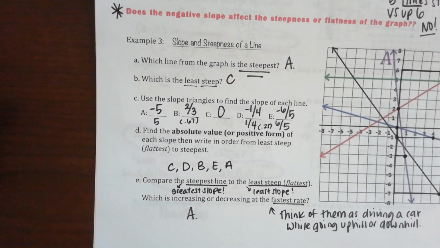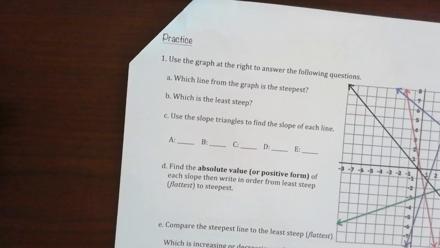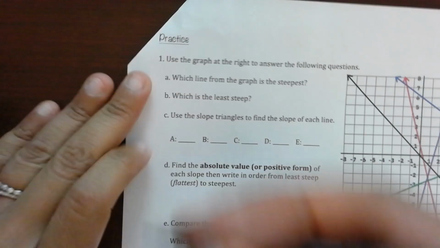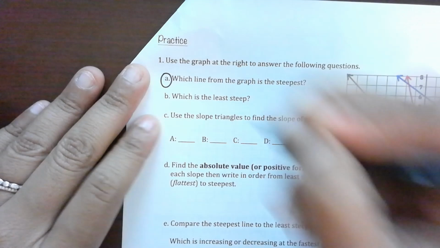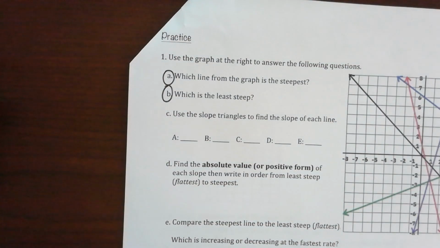Okay. So, your little practice problem is going to be really quick. I just want you to answer these two questions for me. Answer A and B on practice number 1. I have them circled on my paper so you see exactly which ones I'm talking about.